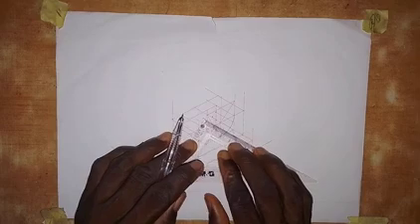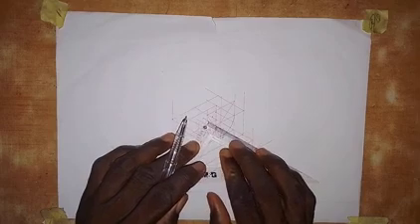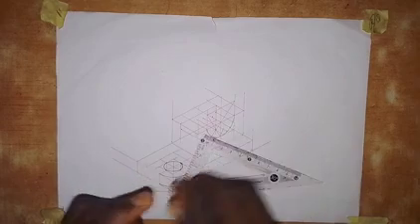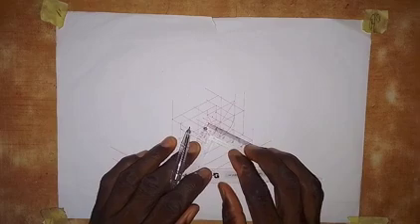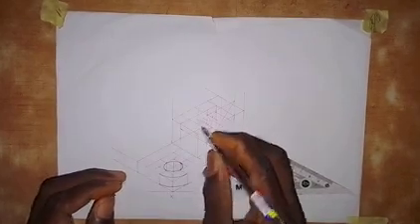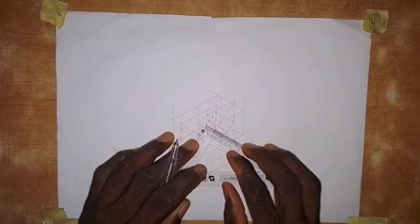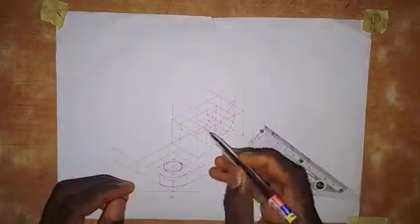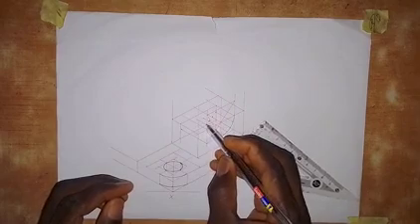Then I will come on this line from this point on the curve. From this point on the curve, I will take 20 inward. So this is 20. So we have this point here. Then from this point on the curve, I will also take 20. So we have a point here.